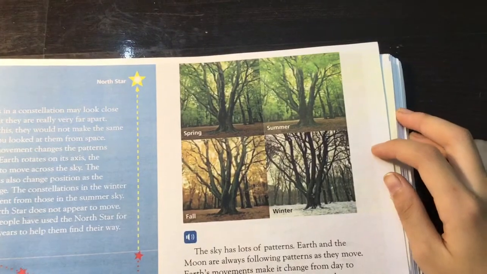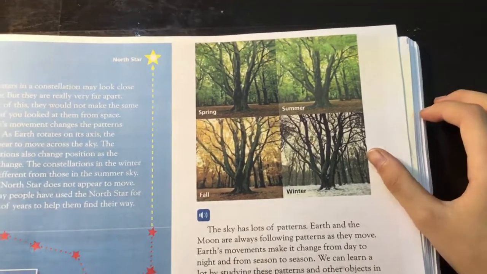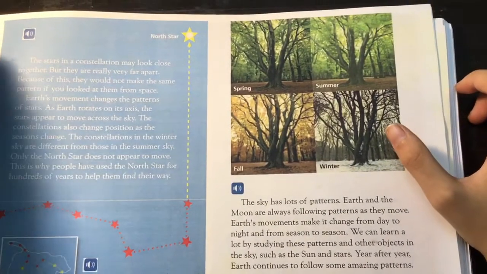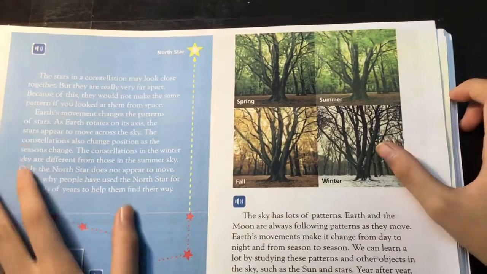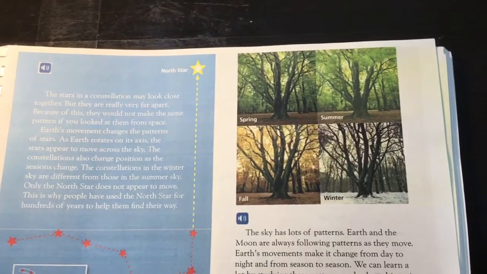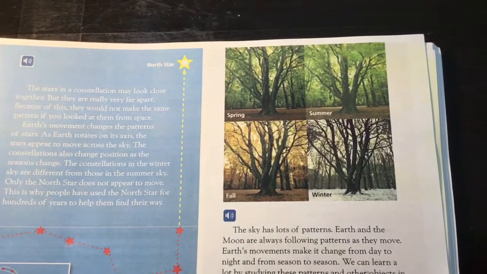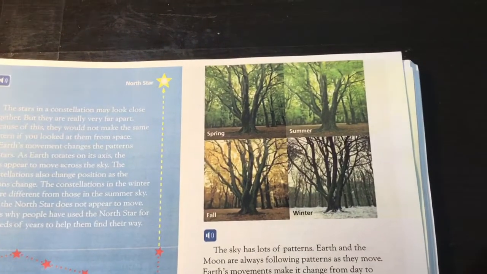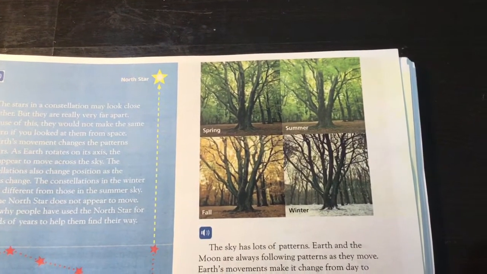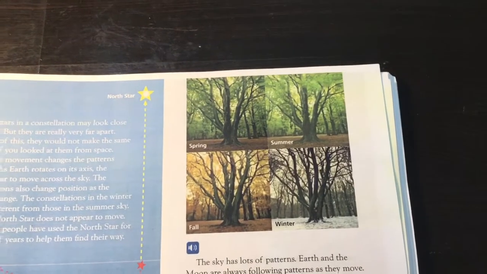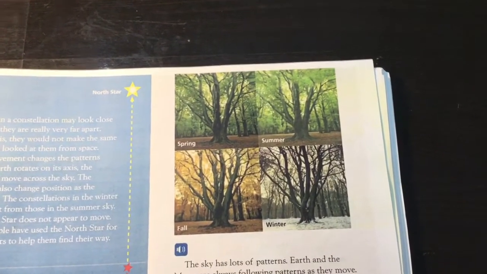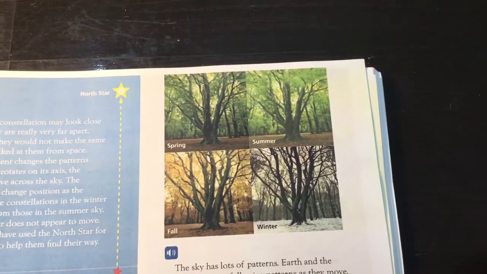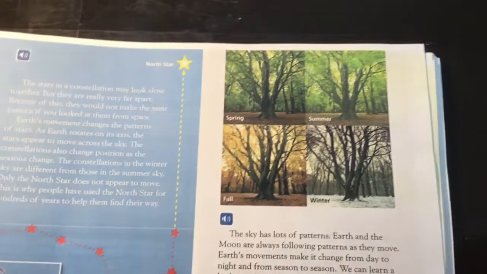moving on. The sky has a lot of patterns. Earth and the moon are always following patterns as they move. Earth's movement makes it change from day to night and from season to season.